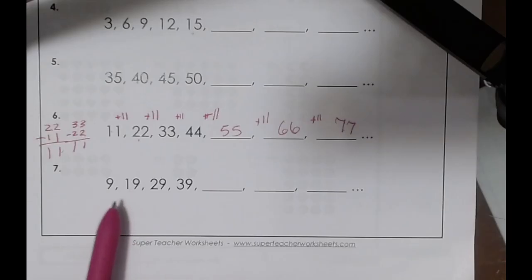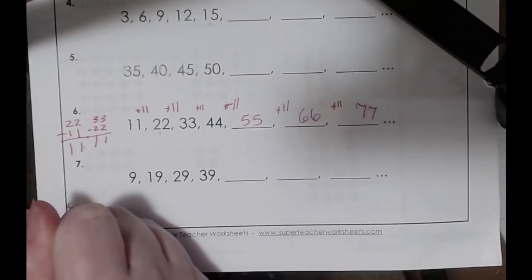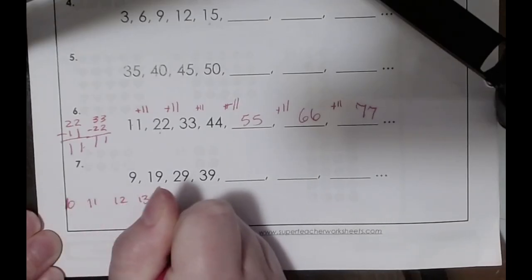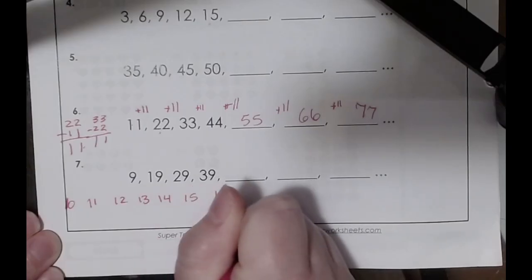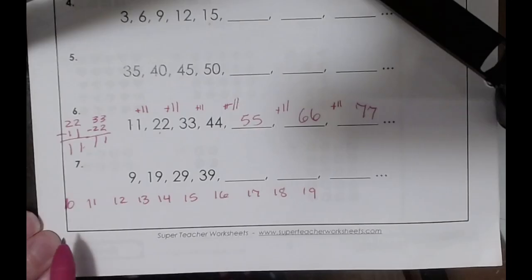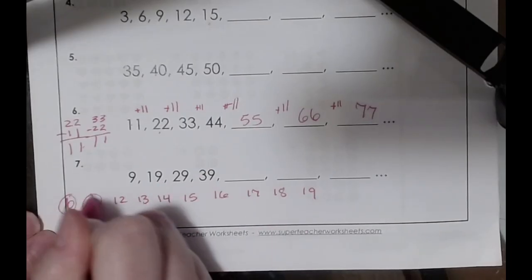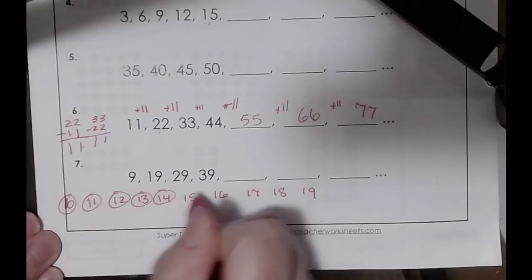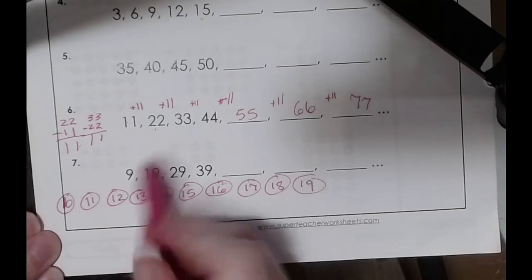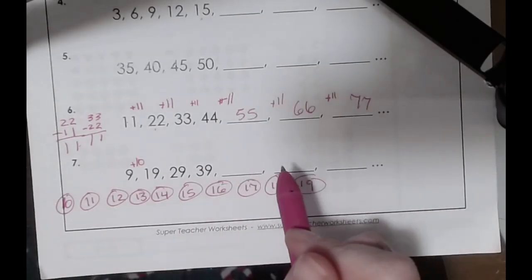If I'm at 9, I need to figure out how I get to 19. So 9, 10, 11, 12, 13, 14, 15, 16, 17, 18, 19. Okay? So how many numbers did I add to get to 19? 1, 2, 3, 4, 5, 6, 7, 8, 9, 10. So 9 plus 10 is 19. Okay?